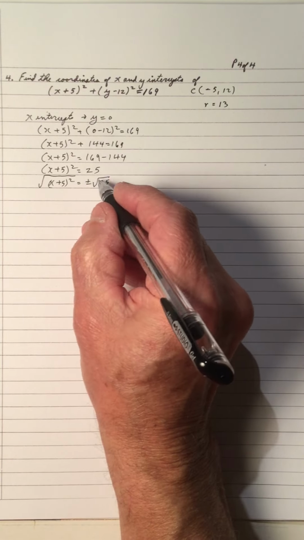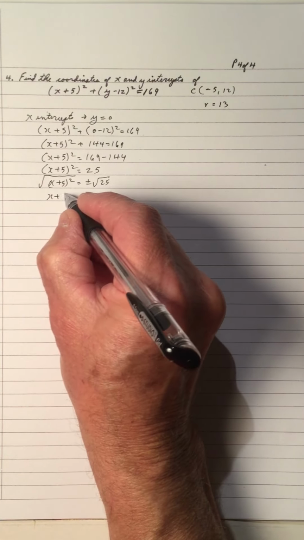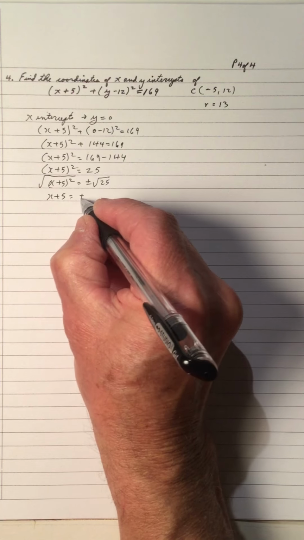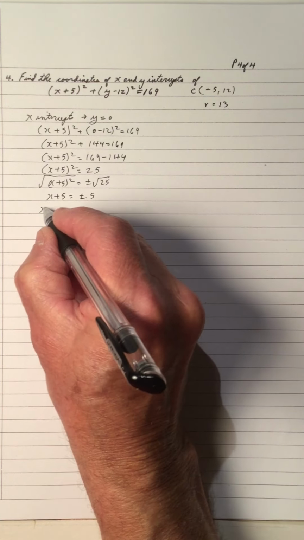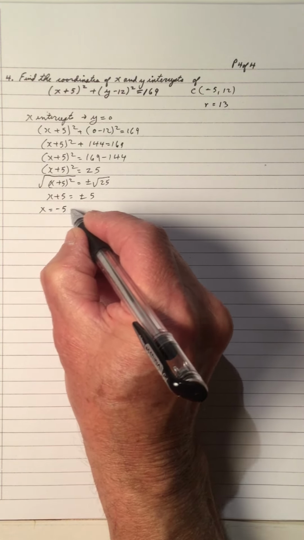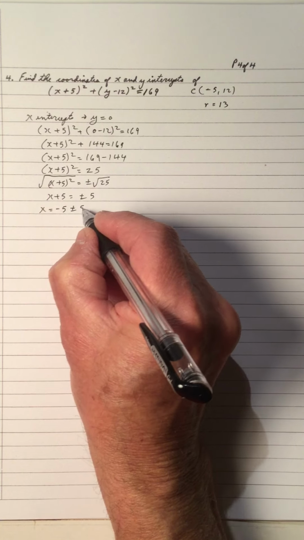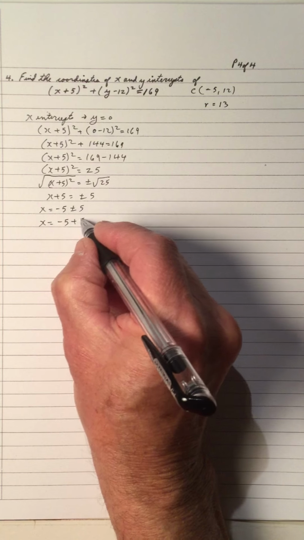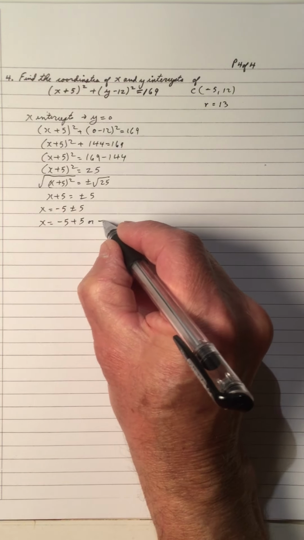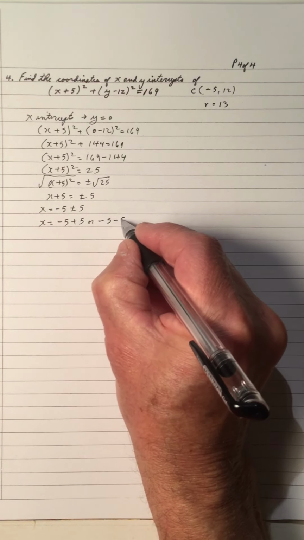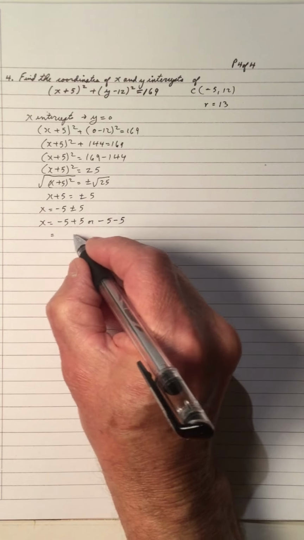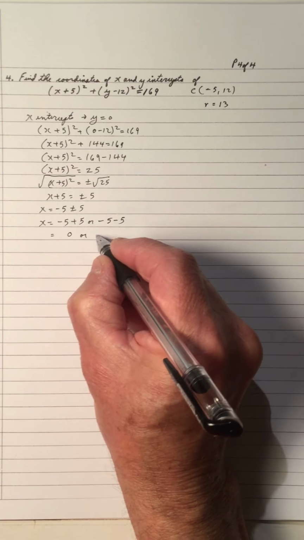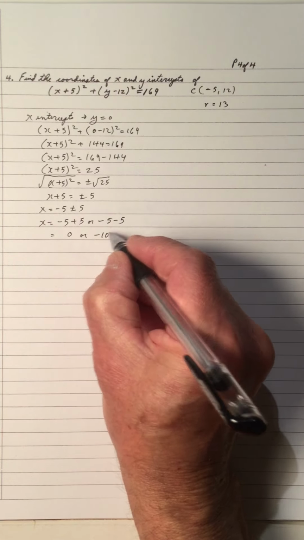That's the quadratic unit that we did. x plus 5 equals plus or minus 5. x equals negative 5 plus or minus 5. So x equals negative 5 plus 5, or negative 5 minus 5. x equals 0, or negative 10.